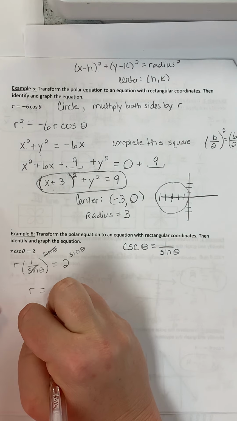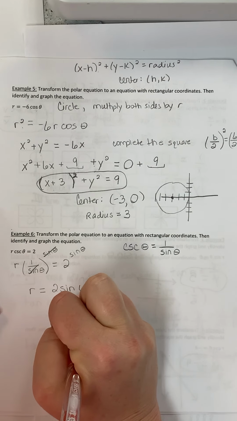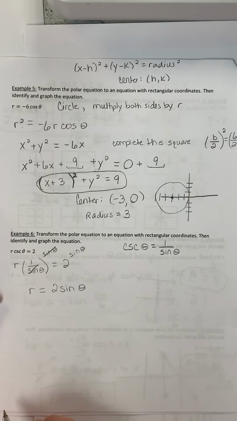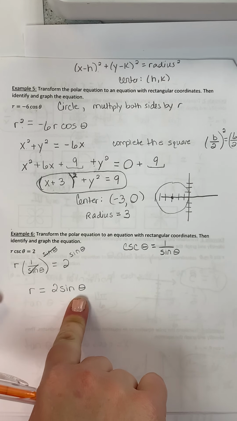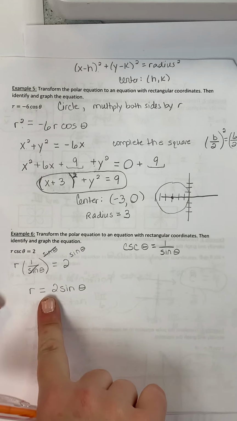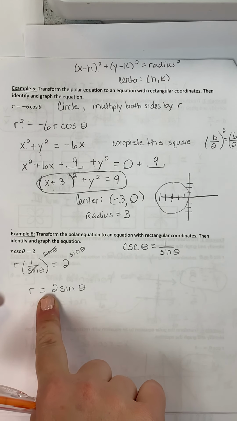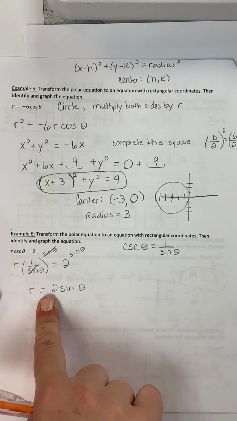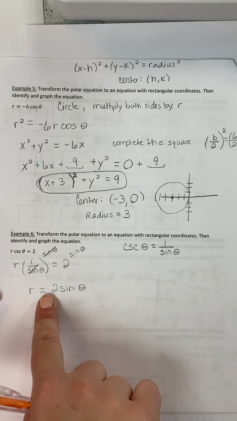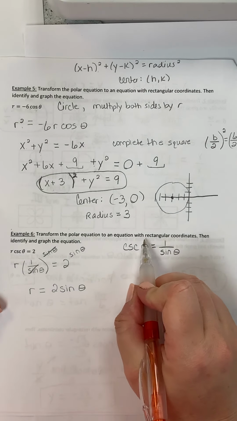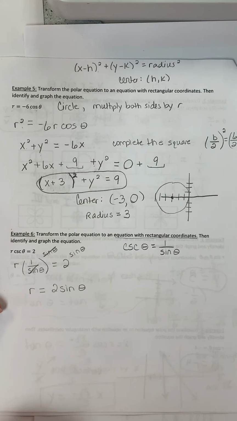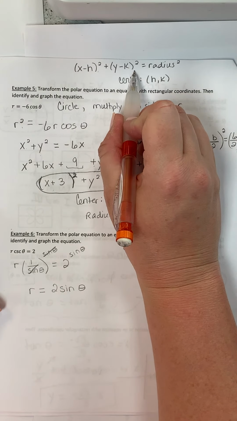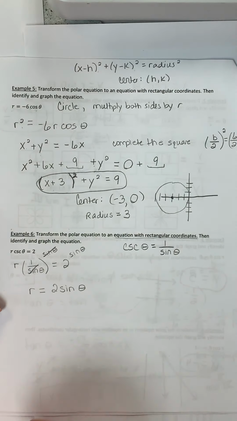That's going to give you r equals 2 sine theta. There you go. That's a circle. That's a circle that is symmetric about the y-axis with a radius of 1 and a center at (0, 1). You can put it right into your calculator in polar form to look at it, but we want an equation with rectangular coordinates. So you can find that information and plug it right into this equation, or you can complete the square and solve it that way.